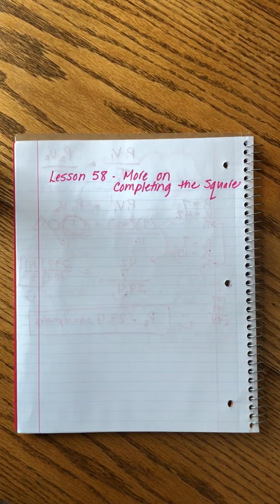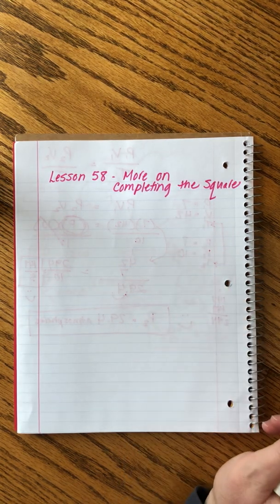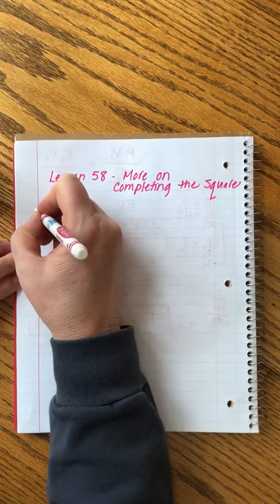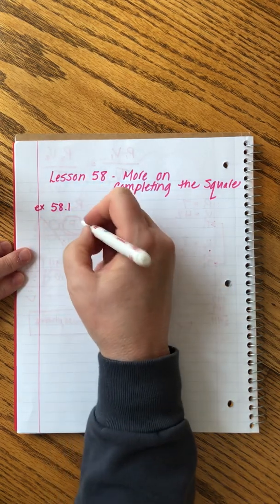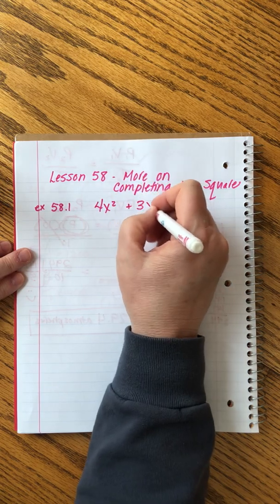Students, lesson 58, Saxon Algebra 2. If you're in the right place and I'm in the right place, then let's do it, because this is a favorite lesson of mine. It's more on completing the square, and what's fun about it, well, fun is a relative word, is that we're going to make it a little bit harder. Let me show you the problem, then you'll see what the drama is.